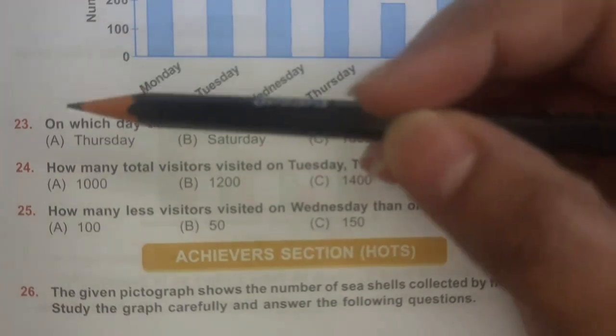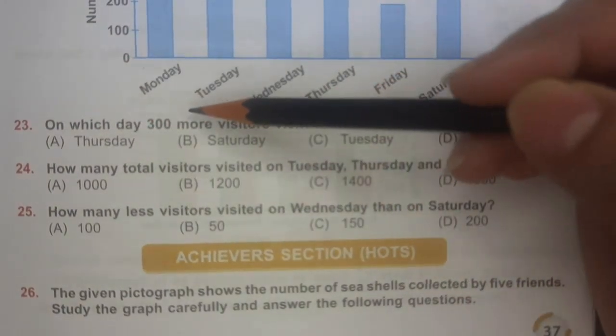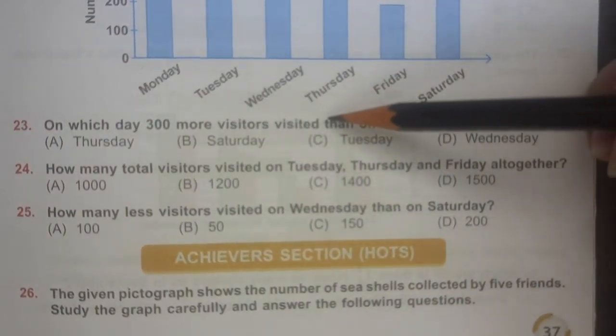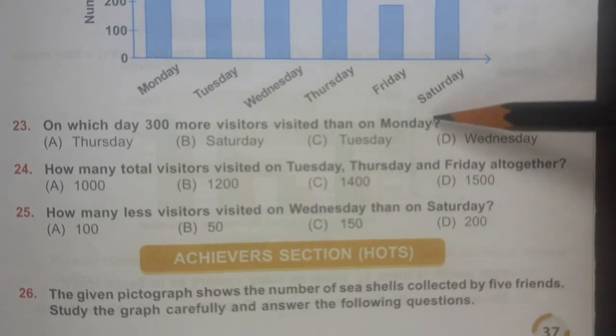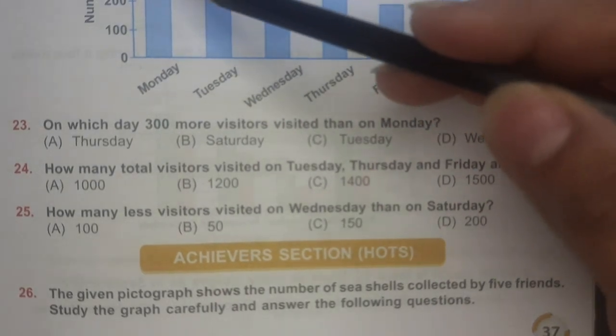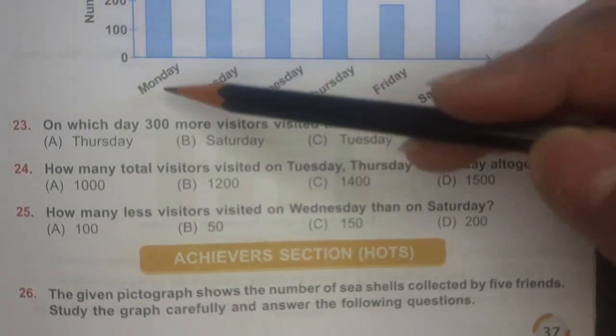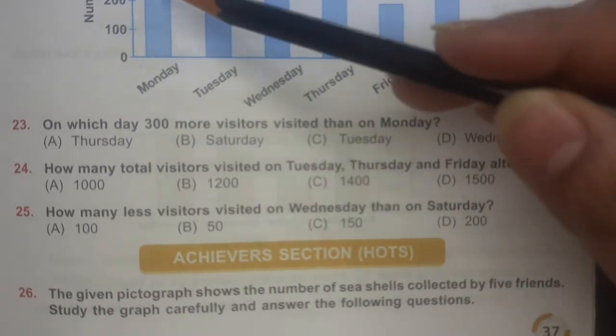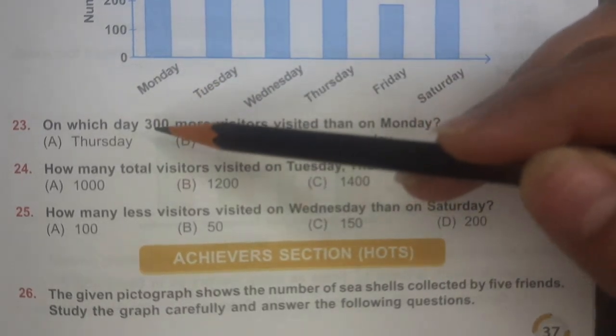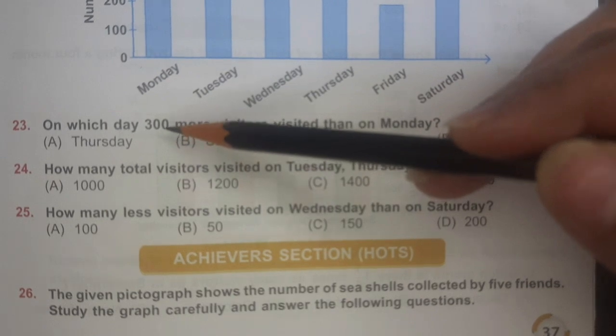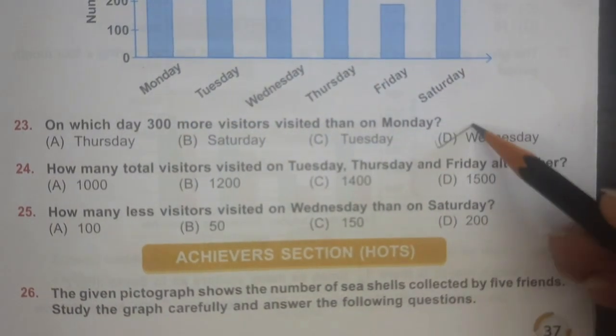Looking at the questions, on which day 300 more visitors visited than on Monday? So on Monday there were 300 visitors, and 300 plus 300 is 600. So 600 कौन से दिन में थे? Wednesday. So which is option D.